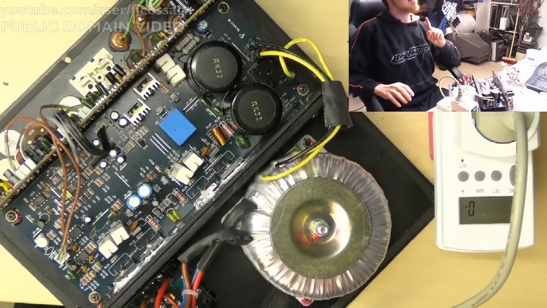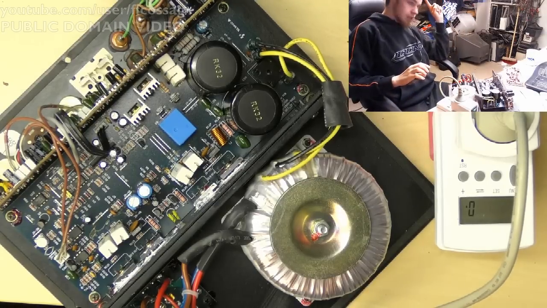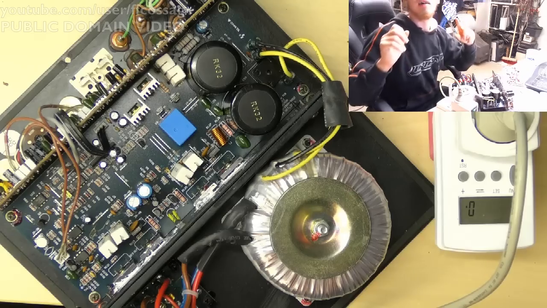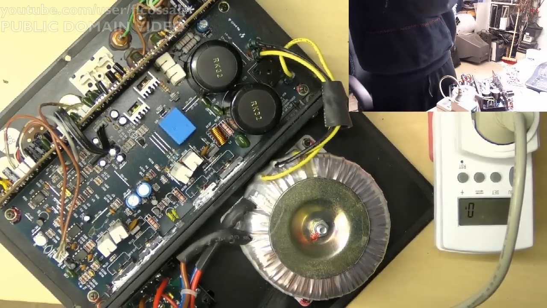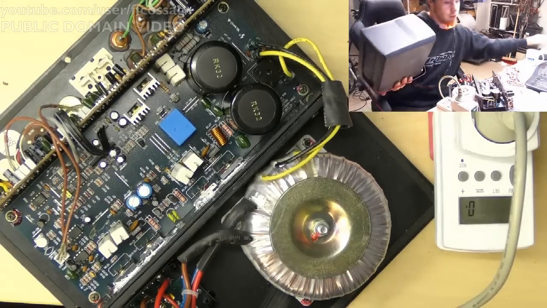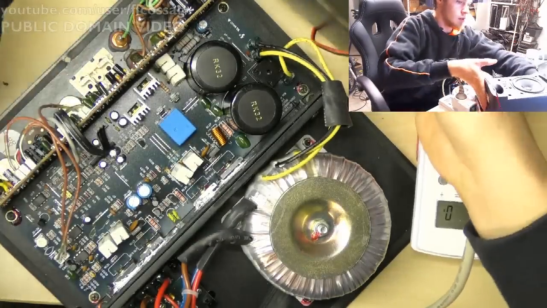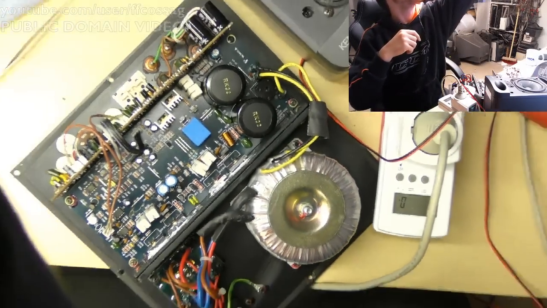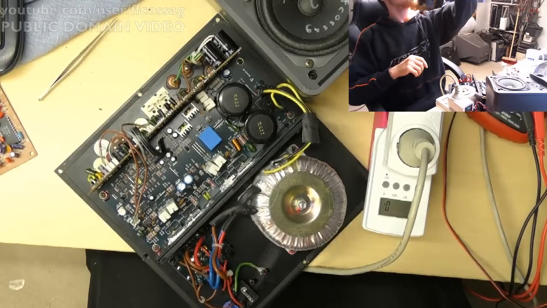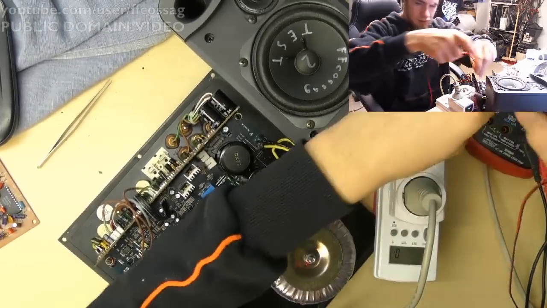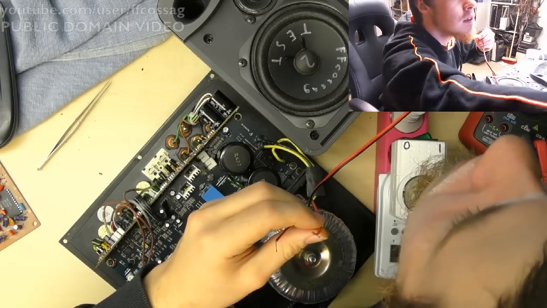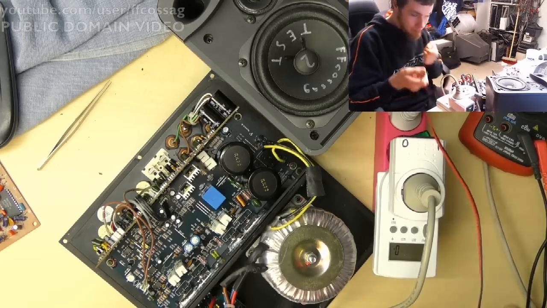But we need a test speaker. And that's most easily arranged through this. There we go. Test speaker. So I'll just clamp on, if we can manage some clamps like these.